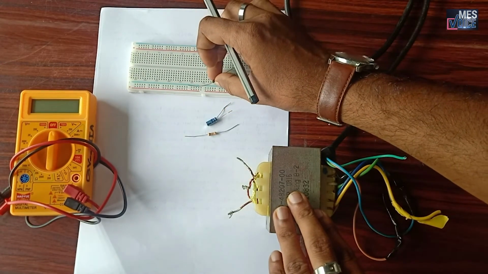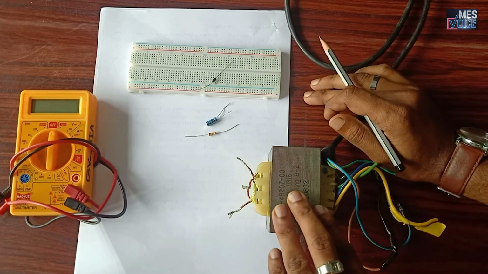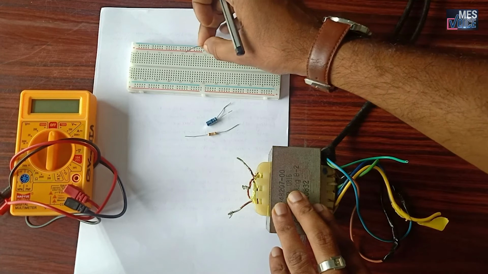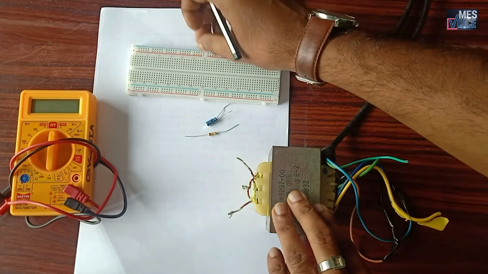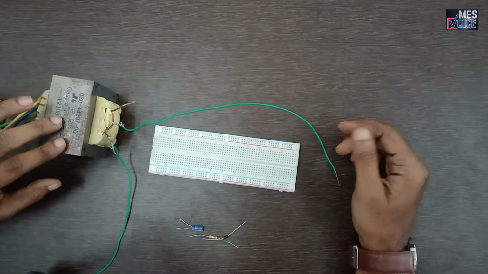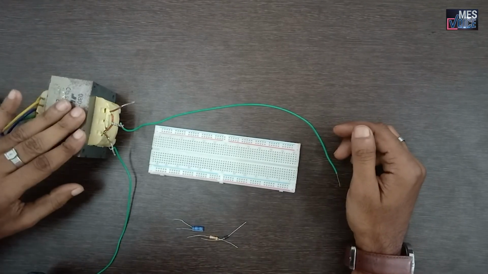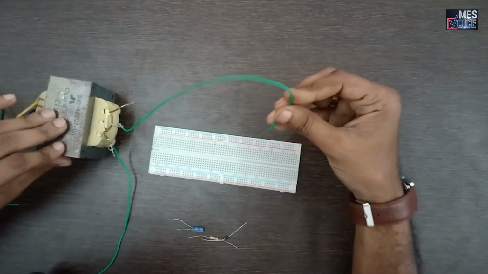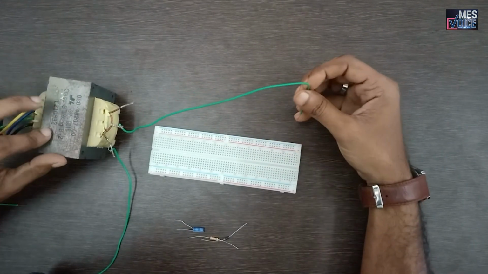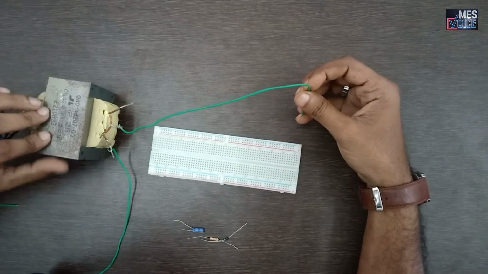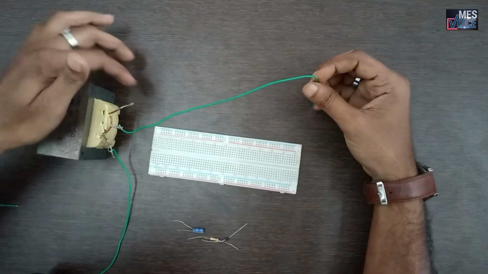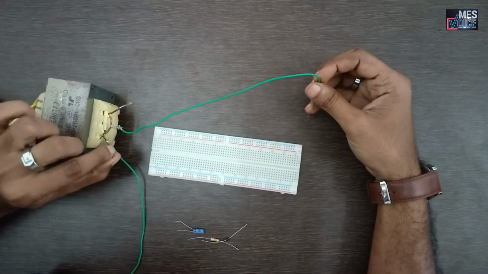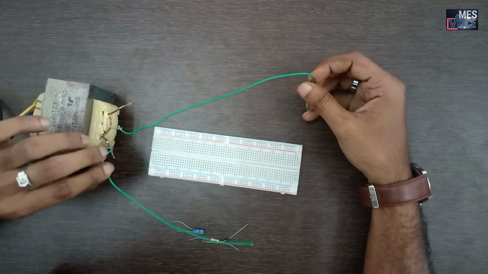So let's see what happens if we add a filter across the load resistor in the half-wave rectifier. The intention of adding the filter here is to reduce the ripple factor as much as possible. That means if you increase the capacitor value, you will get the minimum ripple voltage at the output. So we're going to make the circuit diagram and check what happens if a filter is added across the load resistance of the half-wave rectifier.